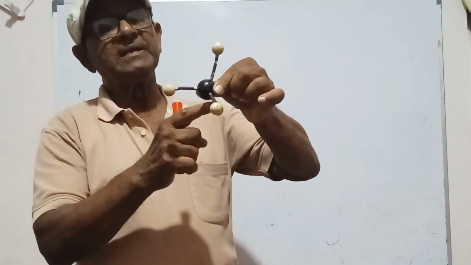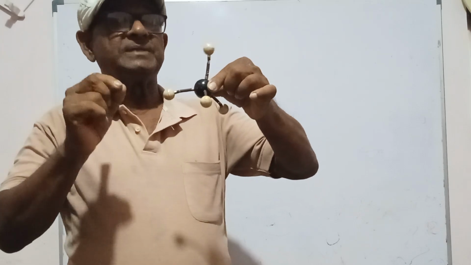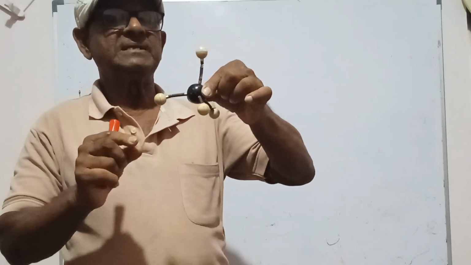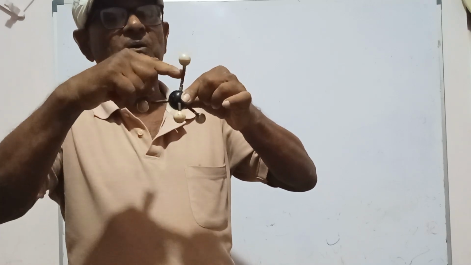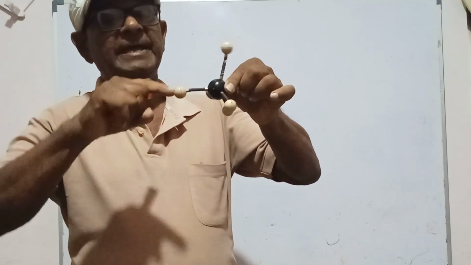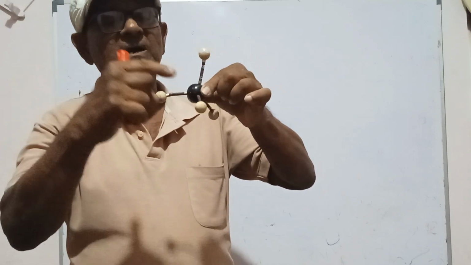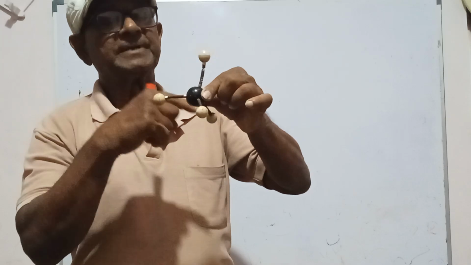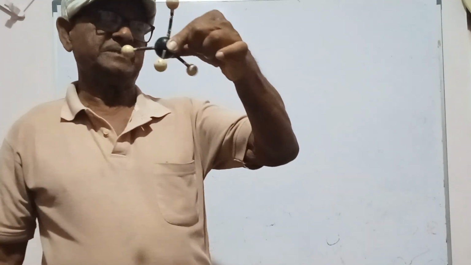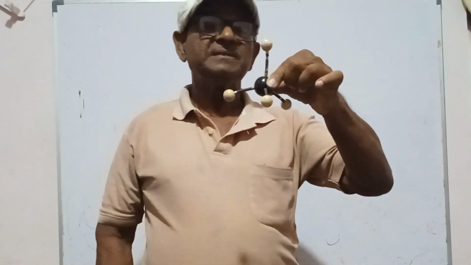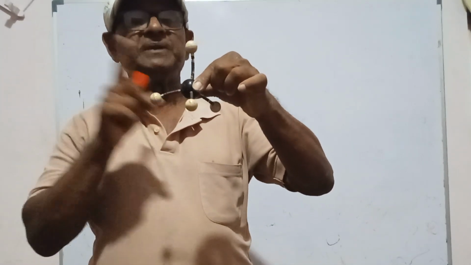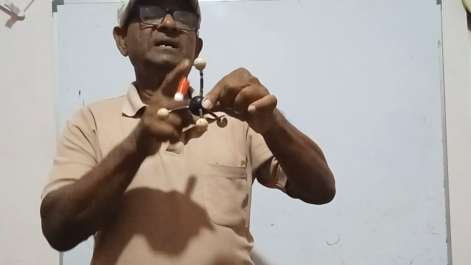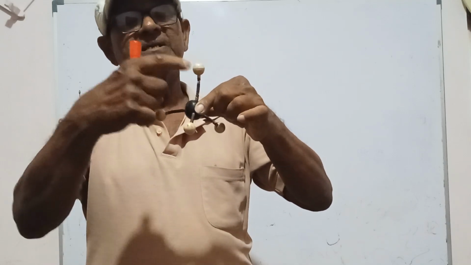They are formed by the linear overlapping of the four sp3 hybridized orbitals with atomic orbitals of hydrogen atoms. Right? So what is the shape of this arrangement? This is the tetrahedral shape. sp3 gives the tetrahedral arrangement.